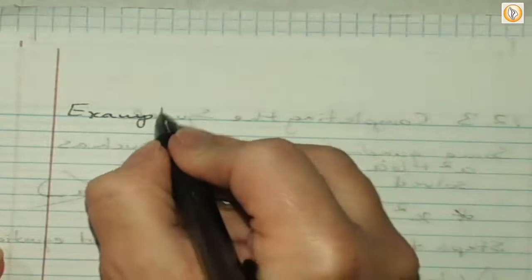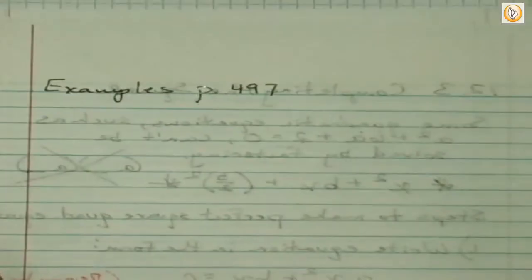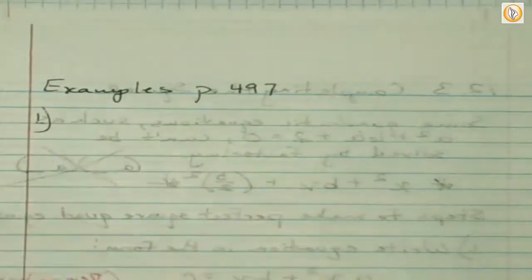Open up your books. You're going to learn by doing. Examples, page 497. Yeah, all of them. I got tons of problems to do here. All right, 1. Wait for everyone to have their book open.